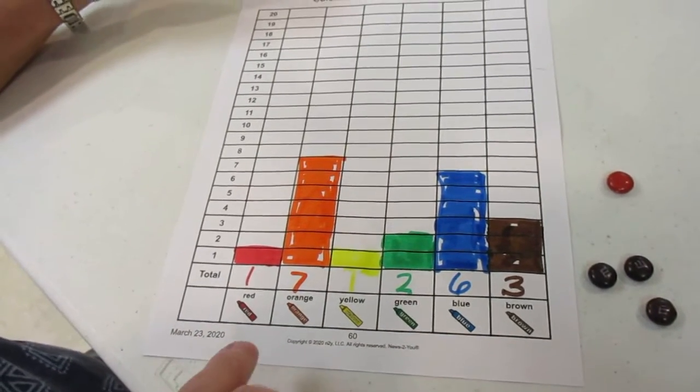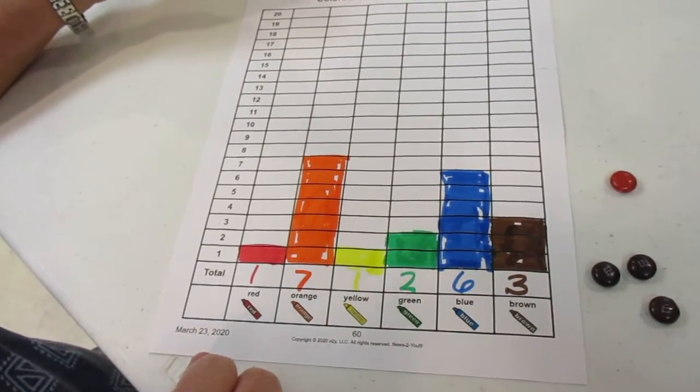So this is a way we can graph, organize, and sort with candy. And the best part of this experiment is that when we're done, we can eat the candies.